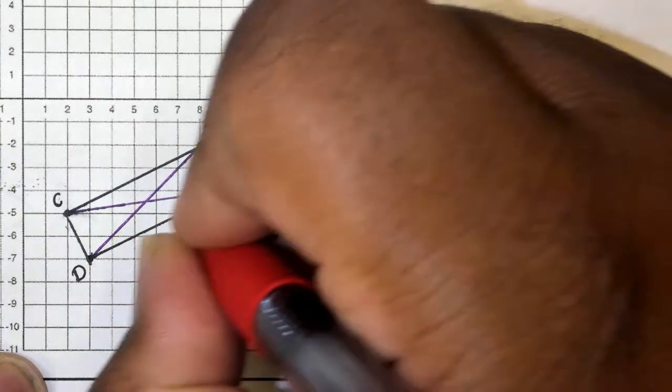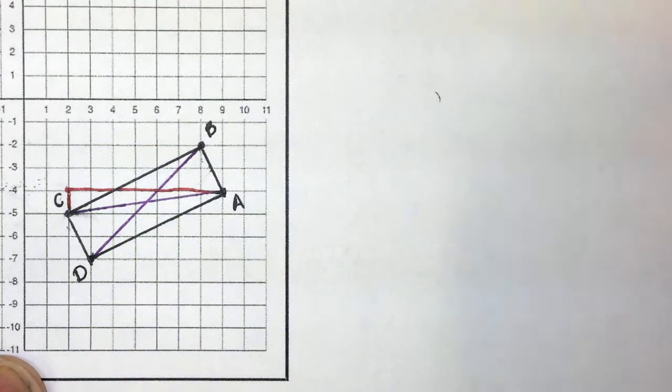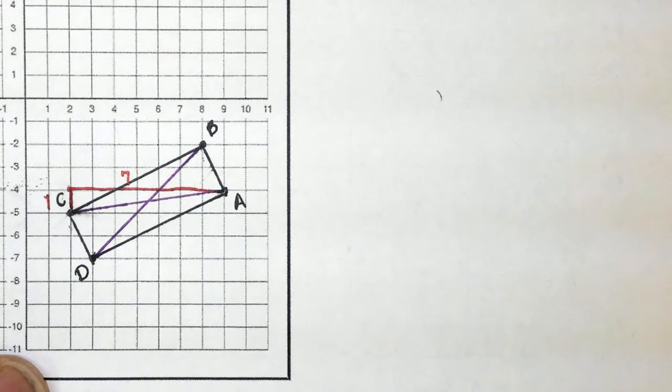So we want a triangle from A to C. On this one I'll go up here and then I'll go over this direction. Make my triangle from A to C. I'll do a count on that one real quick. I went one up. I went to the right 1, 2, 3, 4, 5, 6, 7. So 1, 7. And then I need to do one for BD as well.